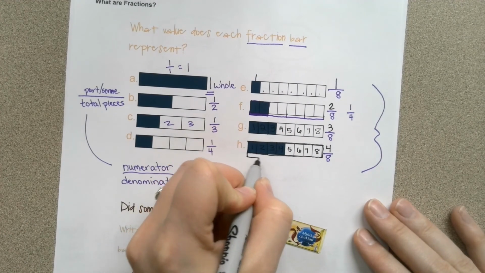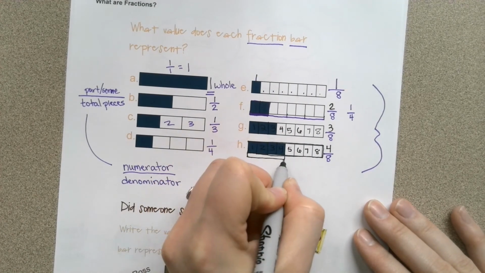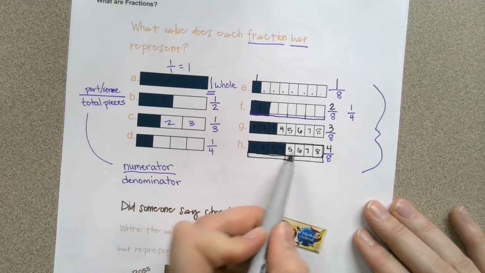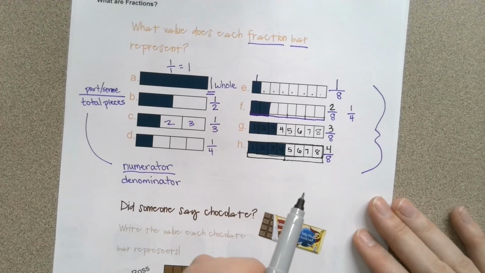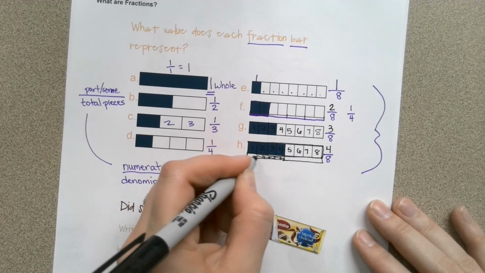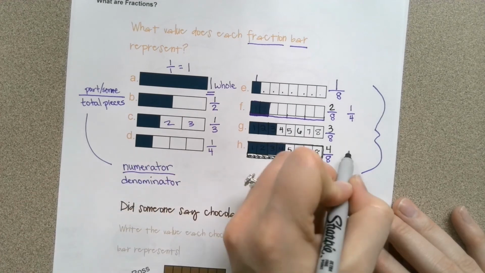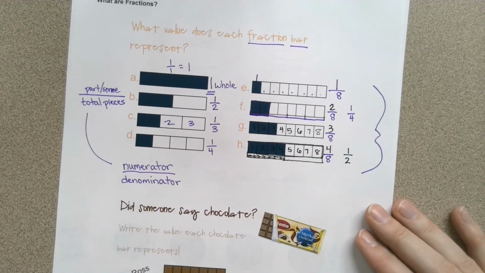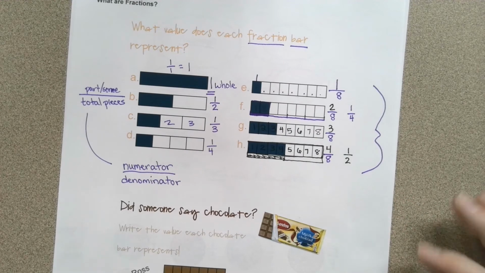We also have this one piece, which is the same size as that one piece, because this one is 4 and that one is 4. So they're also the same size, and we've got one of them shaded in. So it could also be written as 1 piece out of 2, meaning 1/2. 1 out of 2, 1/2.